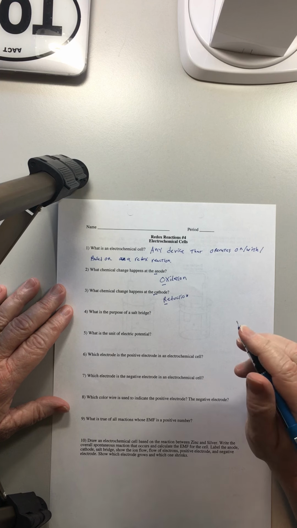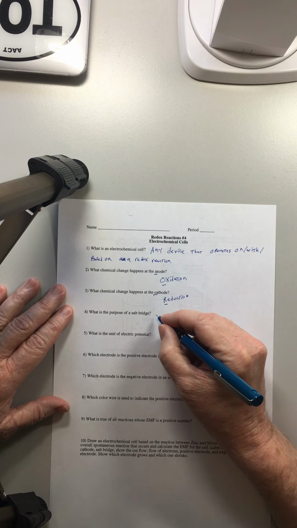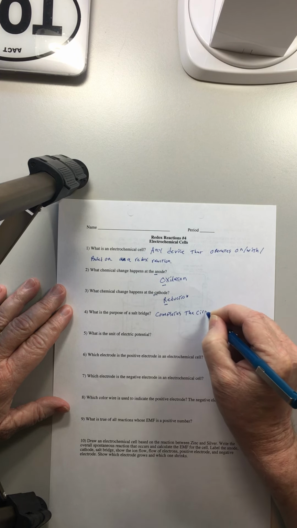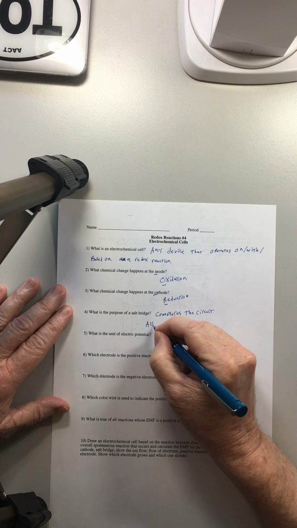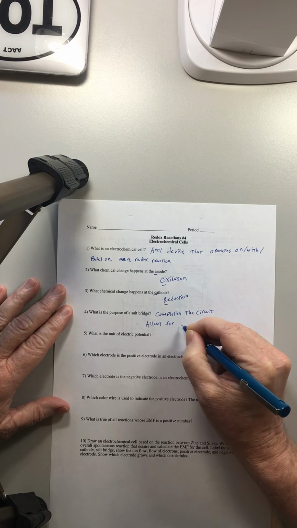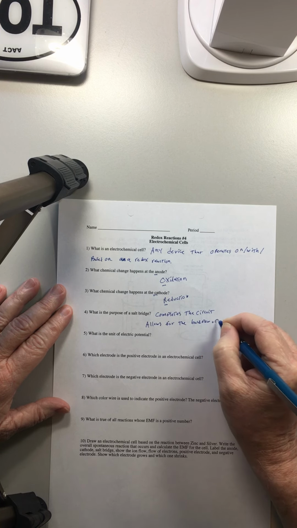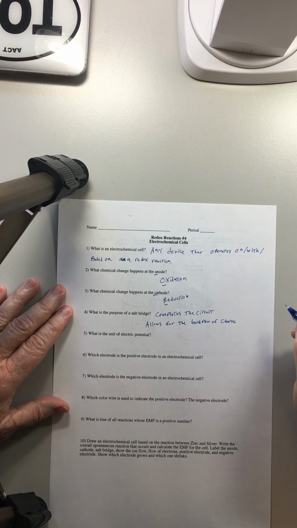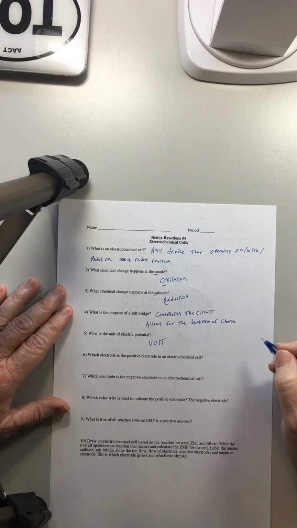So, what's the purpose of the salt bridge? Well, the physics teacher in me wants to say that it completes the circuit. The chemistry teacher in me says that it allows for the backflow of charge, or it helps to balance the charge. Okay. The unit of electric potential, we said, was the volt.